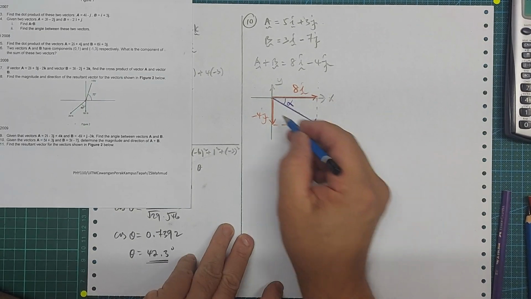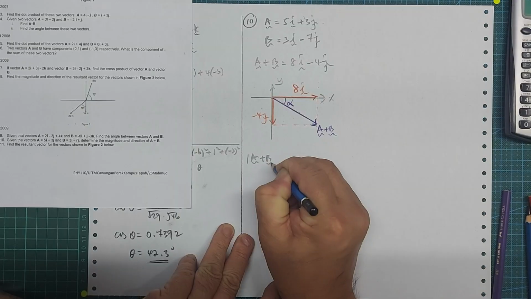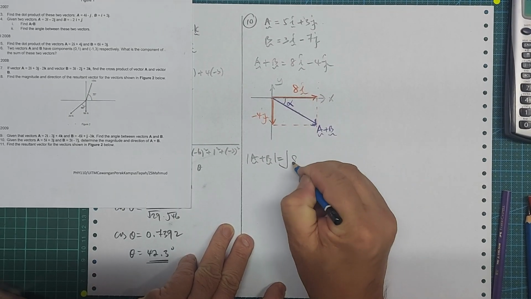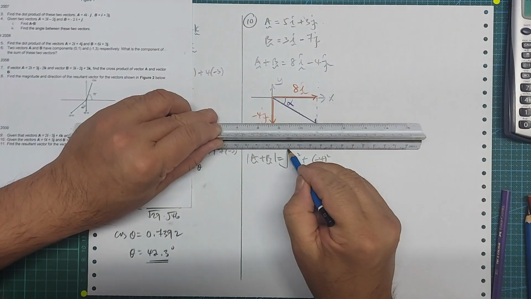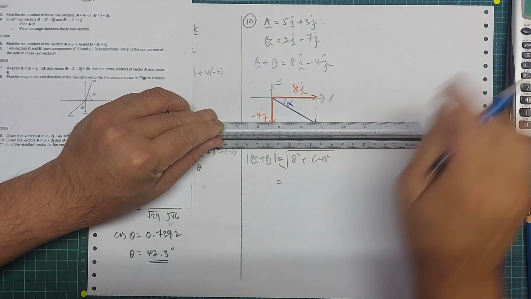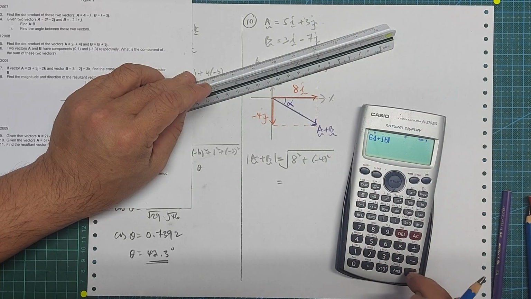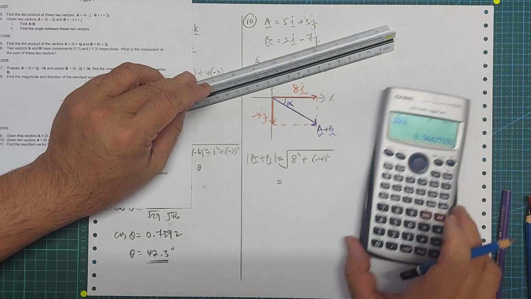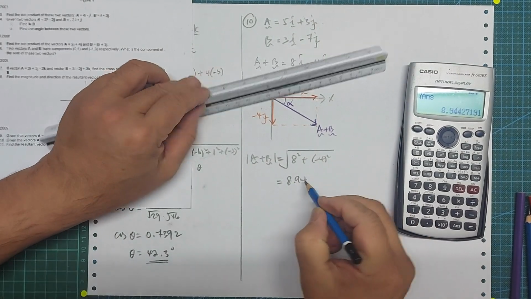Now the magnitude of A plus B is the square root of 8 squared plus minus 4 squared. So we have 64 plus 16, and then we find the square root, which is 8.94 units.